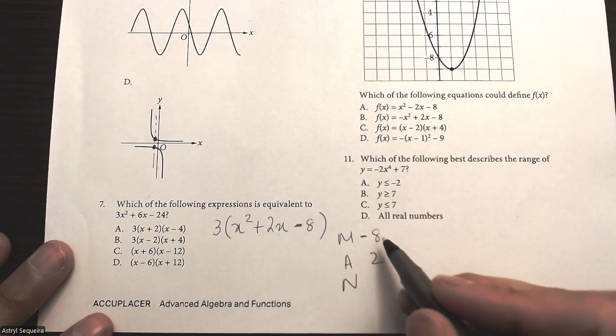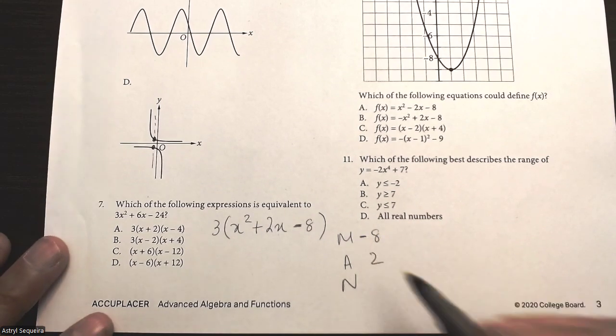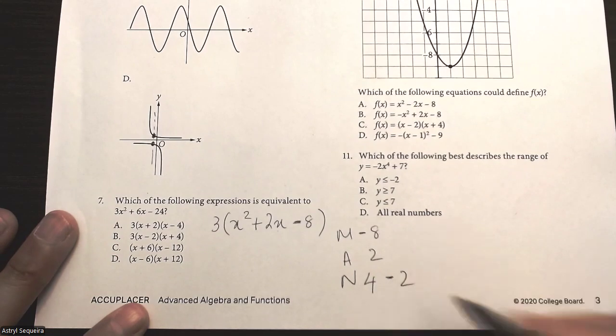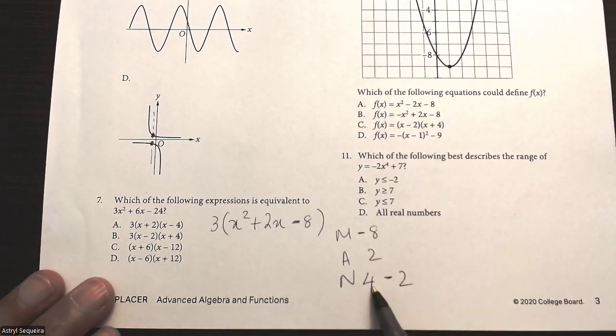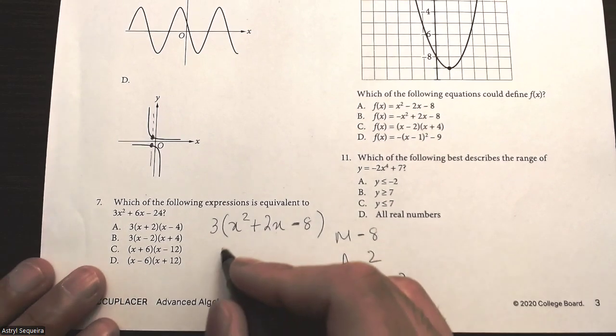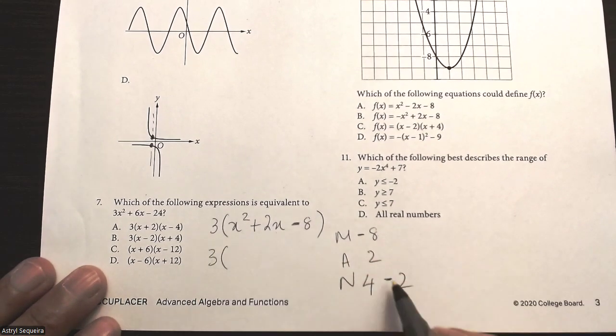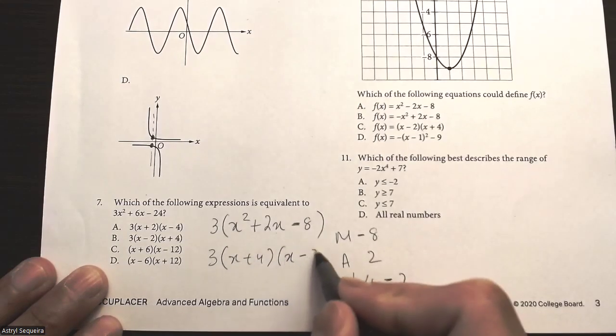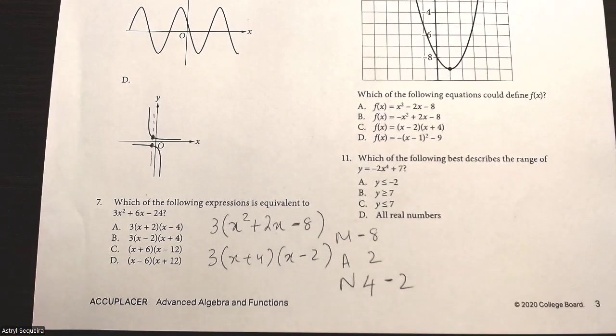So I need two numbers that multiply to -8 and add to 2. The two numbers are 4 and -2, because 4 times -2 is -8 and 4 plus -2 is 2. My final solution will be 3 and then x plus 4, x minus 2.